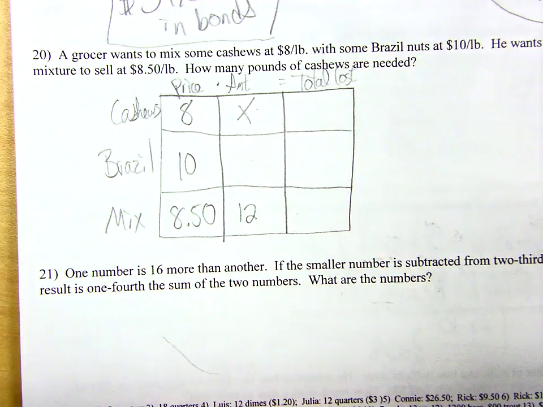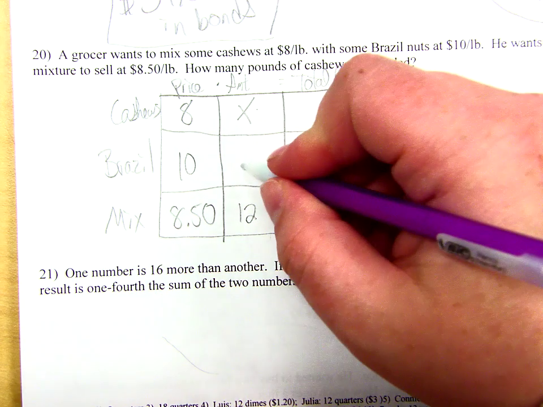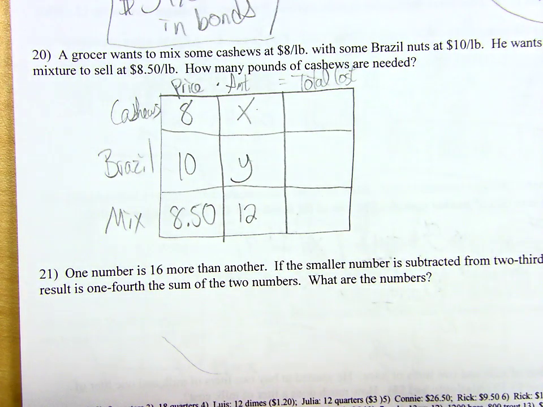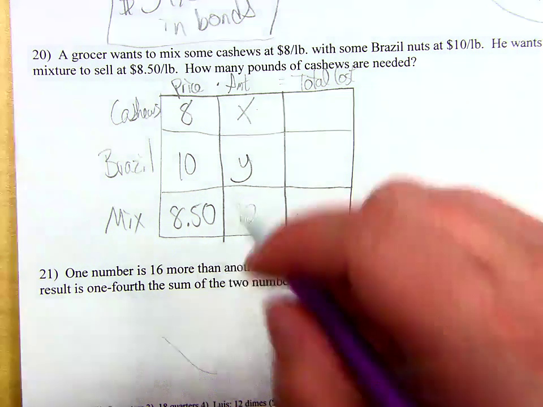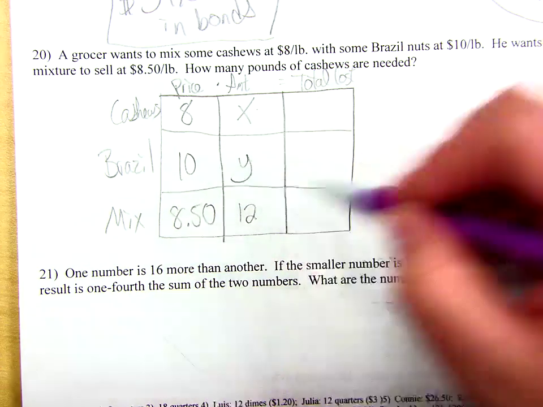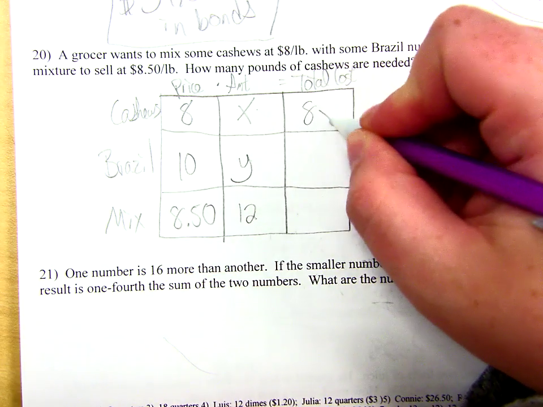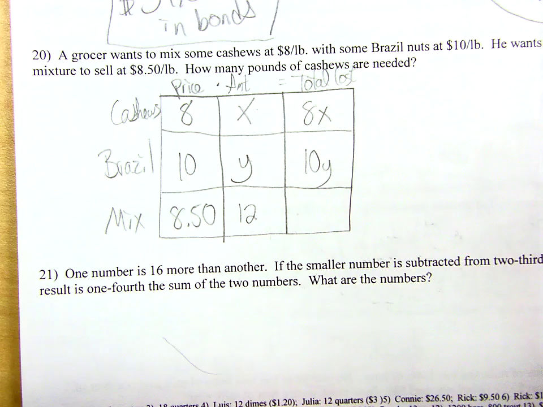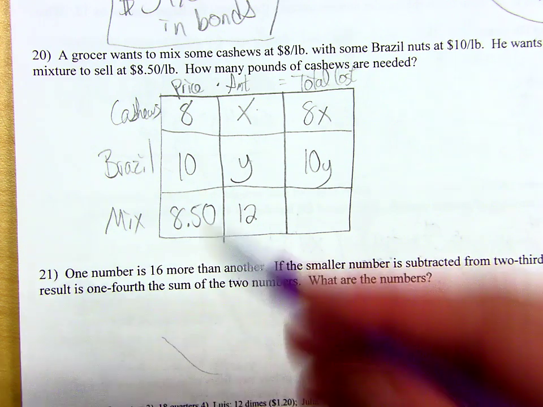So X, I don't know how many cashews I'm going to put in there, and I'm going to put in Y Brazil nuts. I have no idea how many Brazil nuts are going to go in there. Once you fill in these 2 columns, remember that you multiply straight across. 8X, 10Y, and 12 times 8.50 is 102.